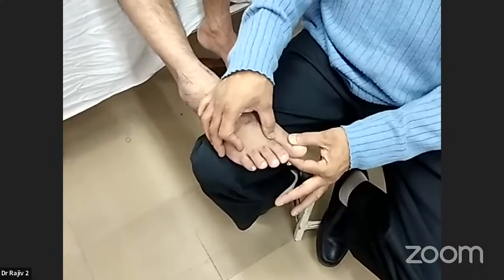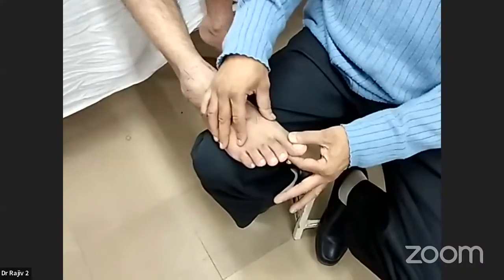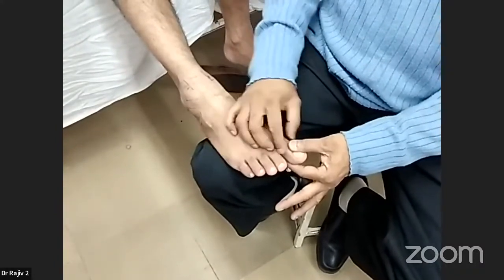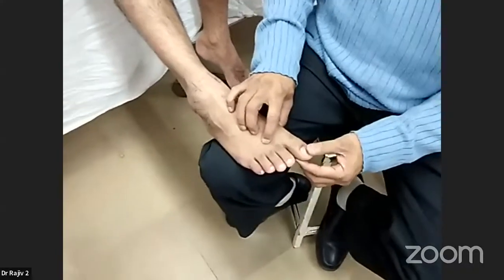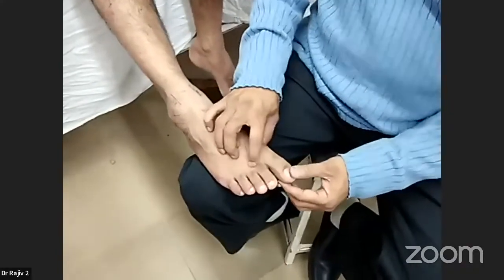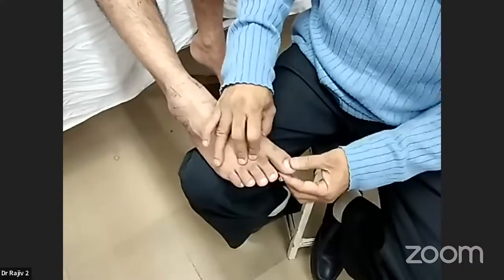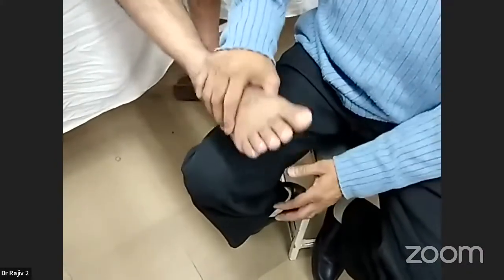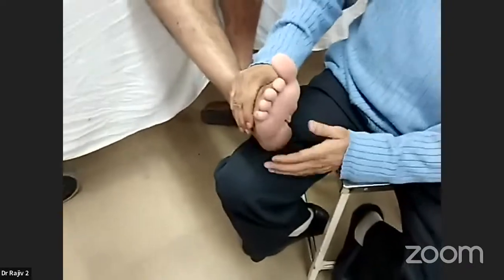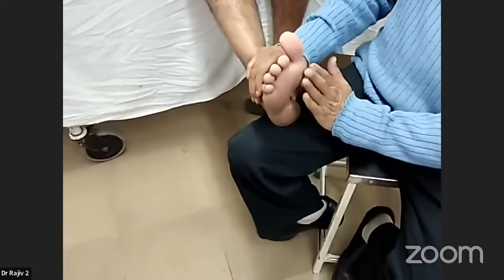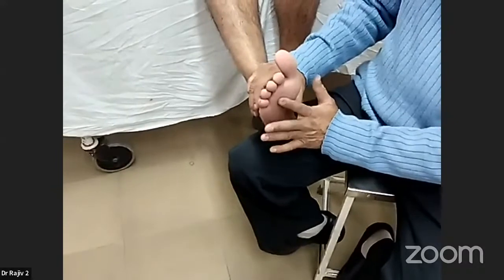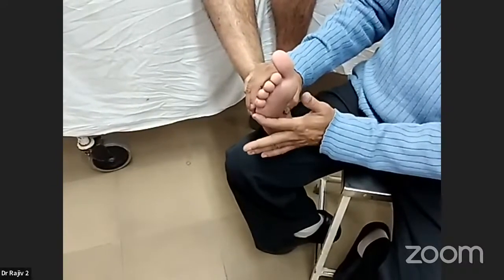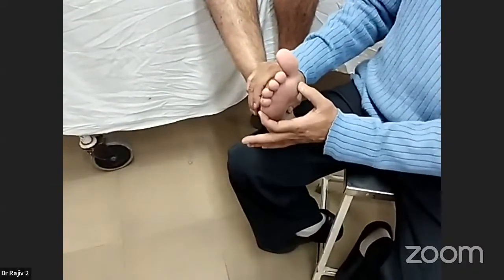You can palpate the base of the phalanx for any prominence. And similarly, you could palpate the second metatarsophalangeal joint, third, fourth, and fifth. But the plantar evaluation is very, very important. You palpate the plantar skin with your index finger for any thickness, corn, callosity, and locate the callosity and corn.